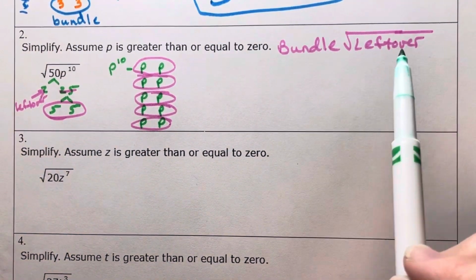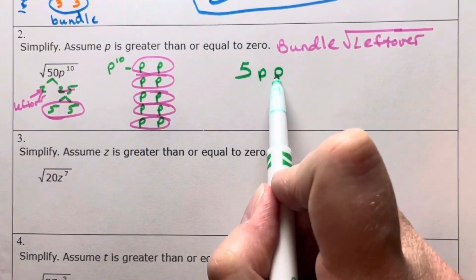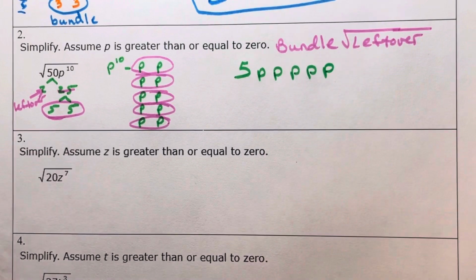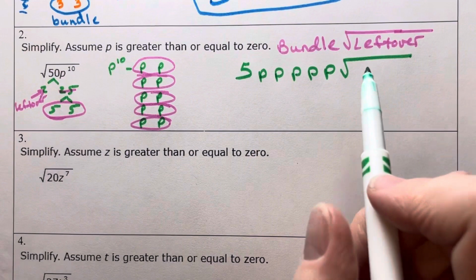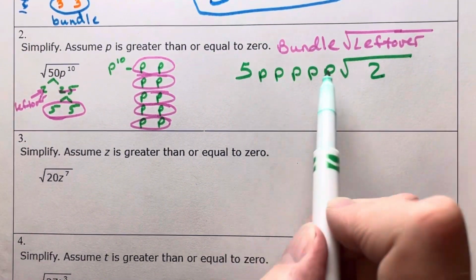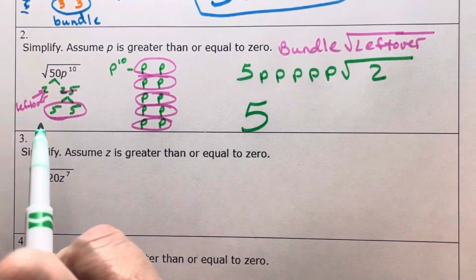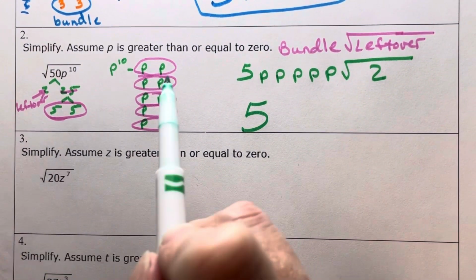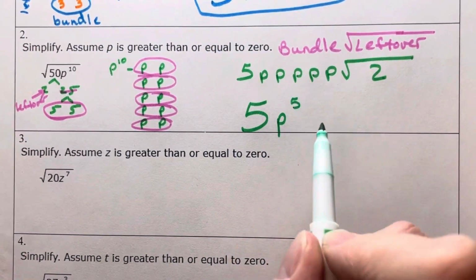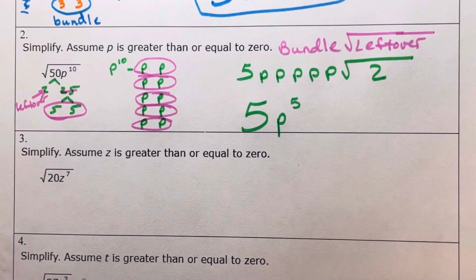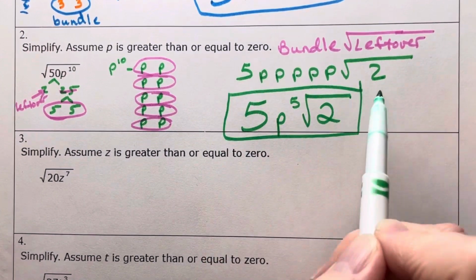Let's build our final answer. So I have a pair of 5s, and then I have 1, 2, 3, 4, 5 pairs of p. I have my square root due to having a leftover of 2. So how would I write this in the most simplified version? This would be 5, that's my coefficient out in front, and then due to having 5 of the same variable, I will have an exponent of 5 on my variable p with a square root of 2. And there you go.